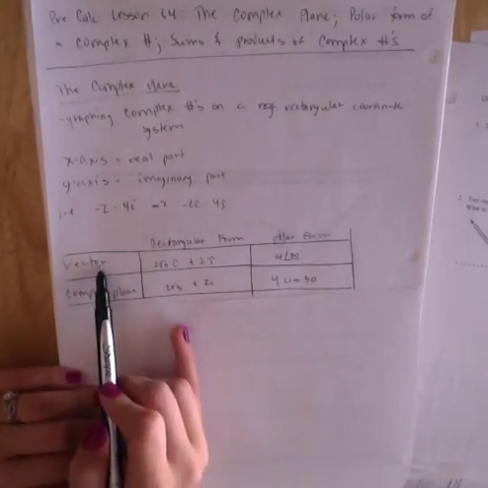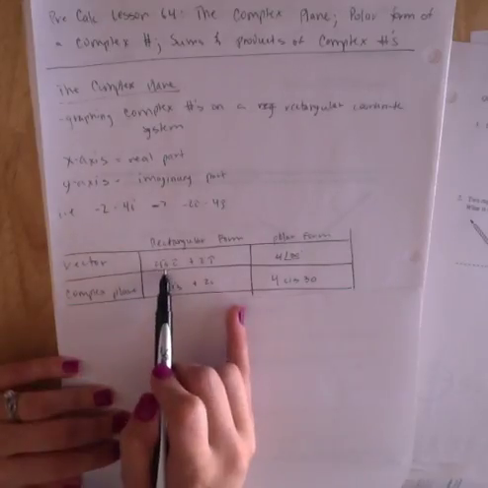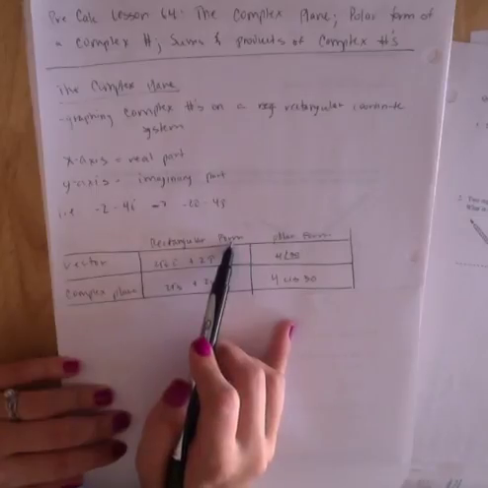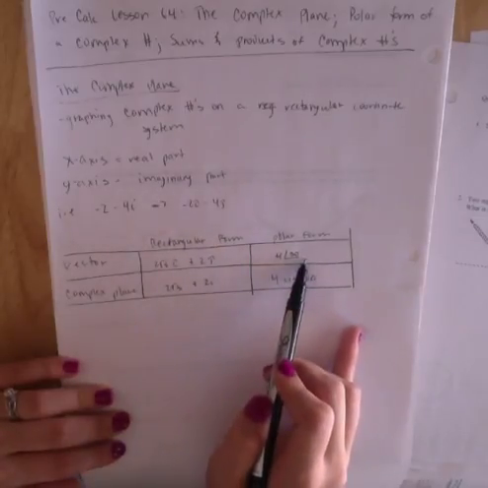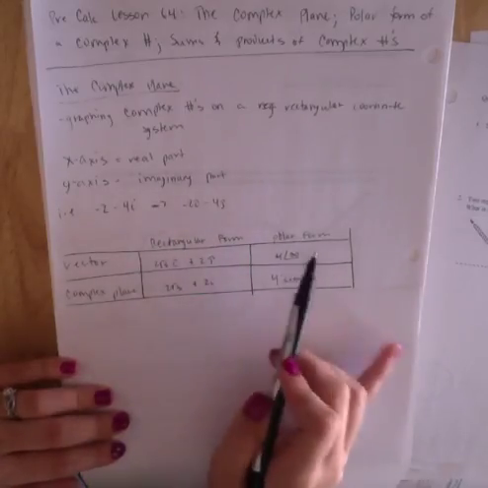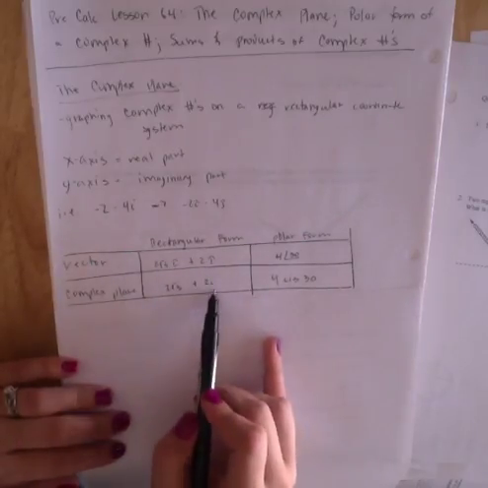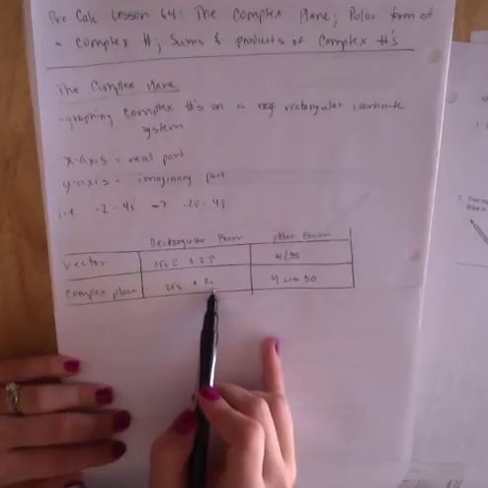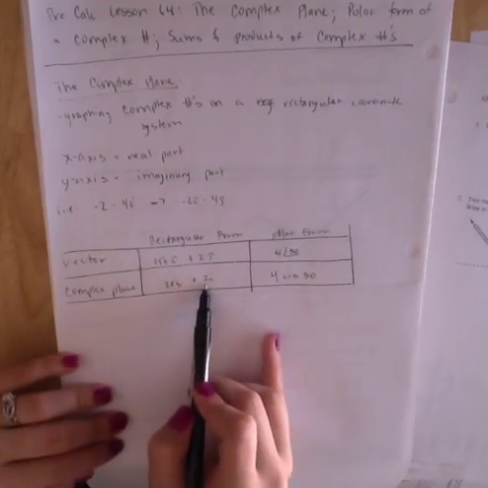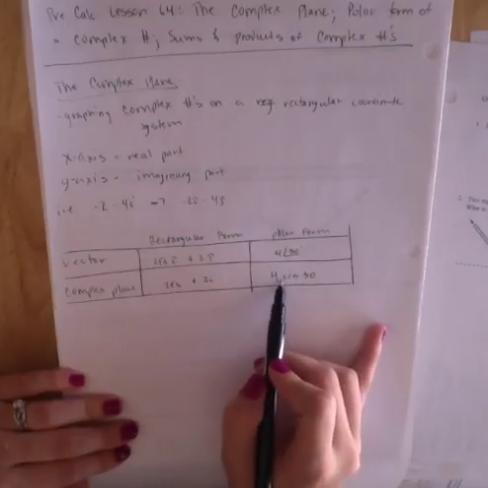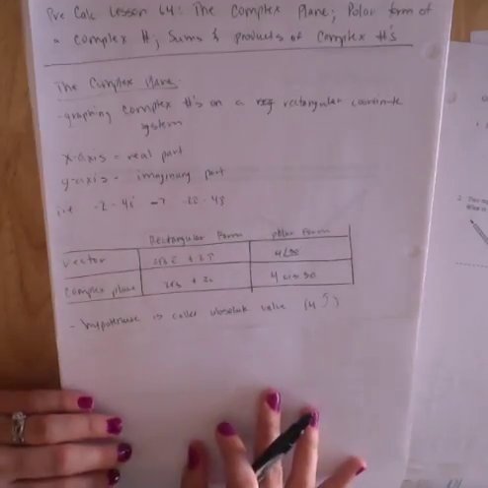If you have vector form, which is what we're familiar with, 2 root 3 i hat plus 2j hat, that's our rectangular form. And the polar form, we would see it as 4 at 30 degrees, okay? That's what we're used to seeing. What we're going to see in the complex plane is instead of having i hat and j hat, we just have i. We have 2 root 3 plus 2i, and polar form is 4 cis 30. That's a CIS, okay?